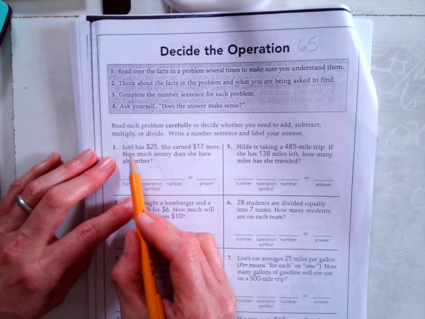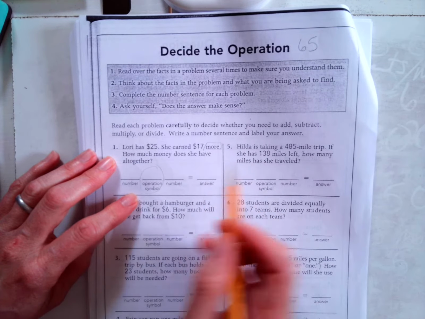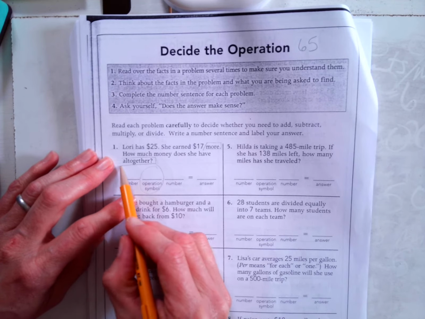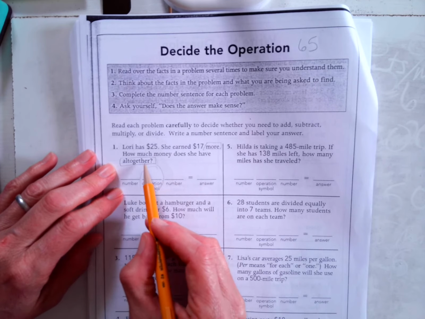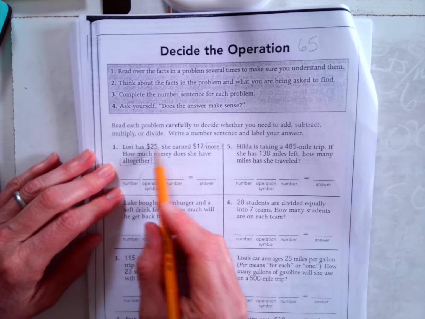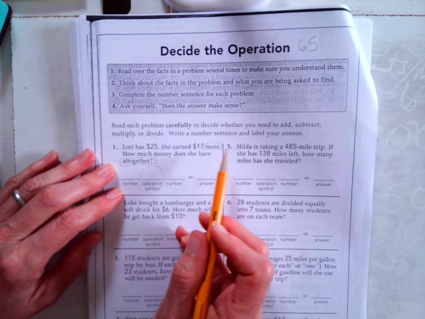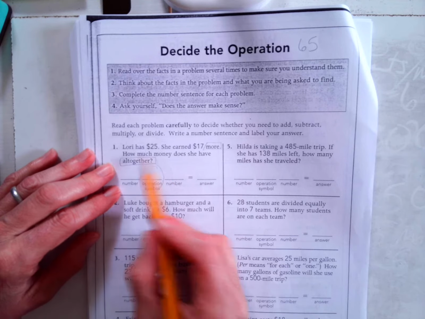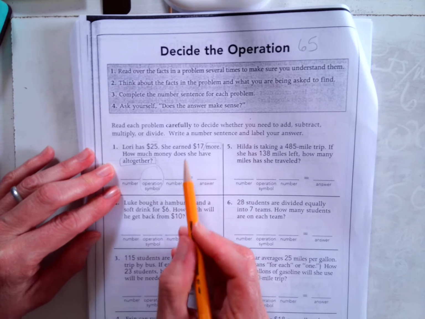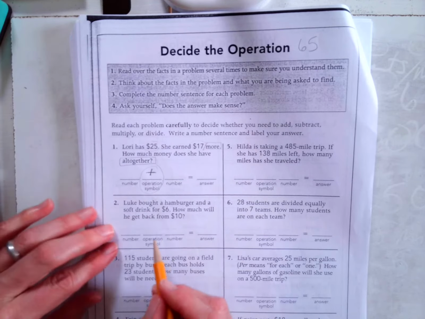So here I would look for keywords. Lori has $25. She earned 17 more. More is an indication we're increasing. How much money does she have altogether? Now, careful, because sometimes altogether can be a multiplication, but it could also be an addition. So then we have to look back and think, am I multiplying groups? Did she have many days of $17 or something like that? No, she had one time $25, one time $17. So that will be a simple addition. And then I could even move on to the next question.